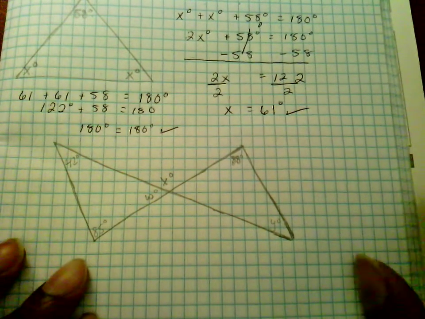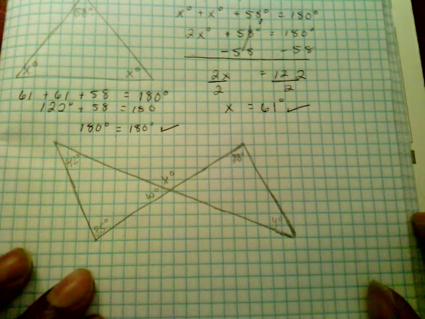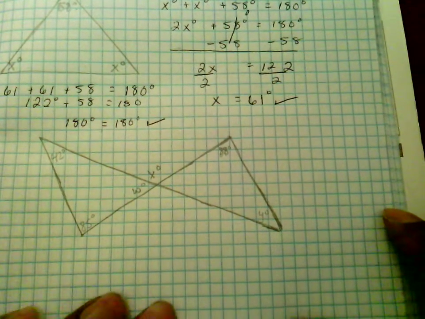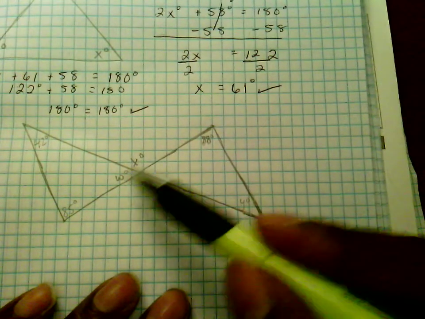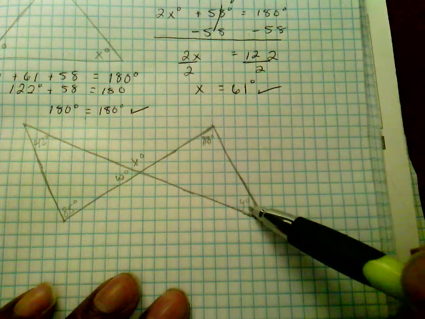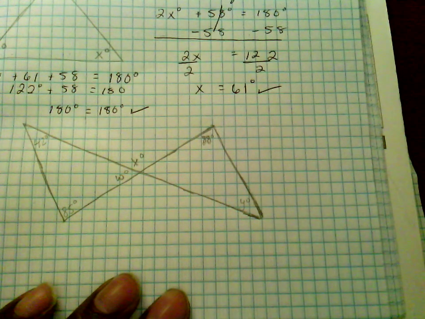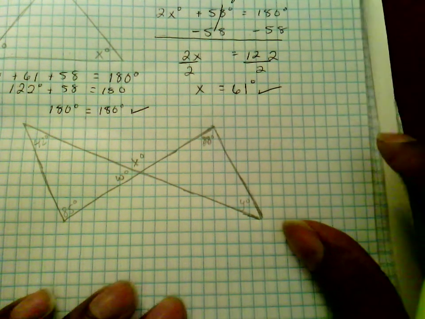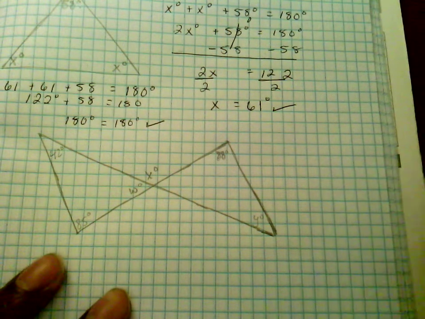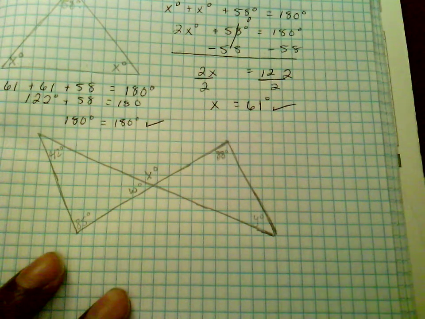All right, let's check out the last one here. Now this one is a little bit busy. Here we don't have one variable to solve for. We have three measures to find in this configuration. First and foremost, we do have two triangles.